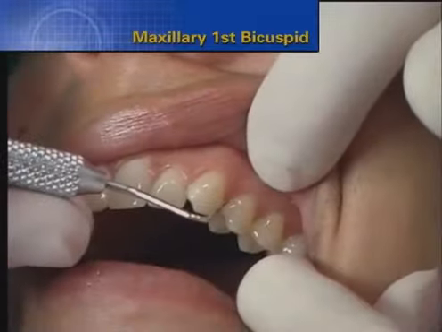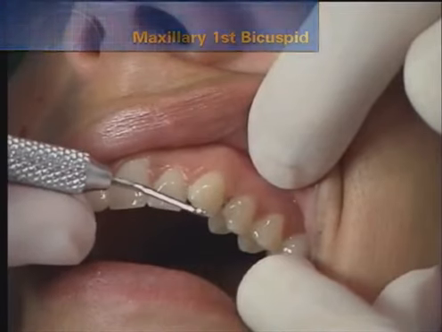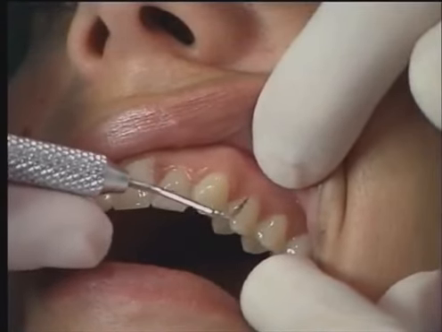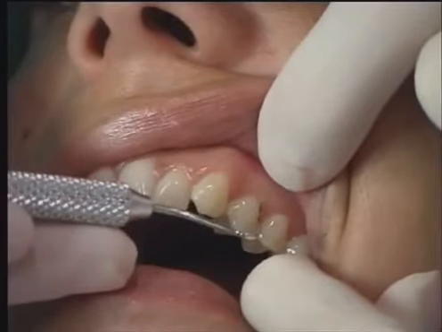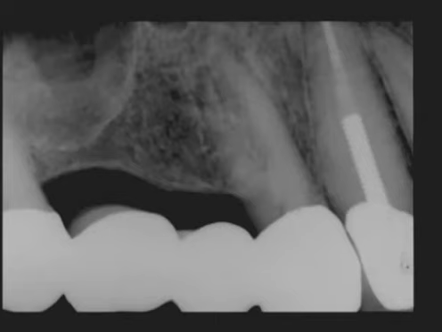Another important idea for locating canals is to carefully probe the sulcus. This can give us important information as to the relationship between the long axis of the clinical crown and the underlying root. This maxillary first bicuspid is the anterior abutment of a 4-unit bridge. If you look carefully, you can notice there's a deep pulp chamber just below the margin of the restorative. Further inspection of the film reveals 3 separate roots.